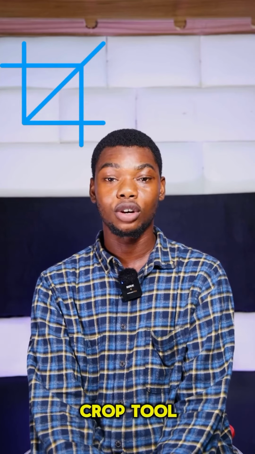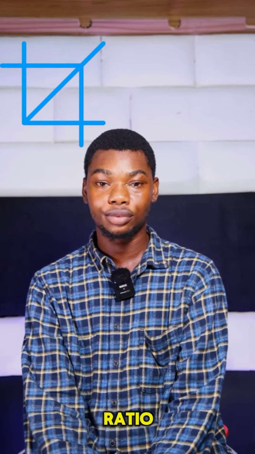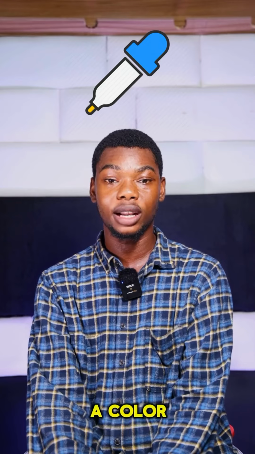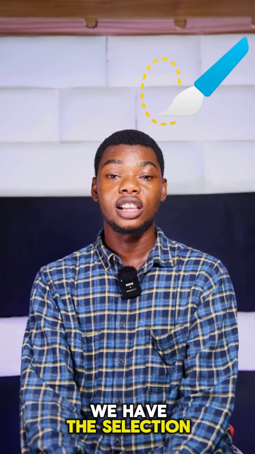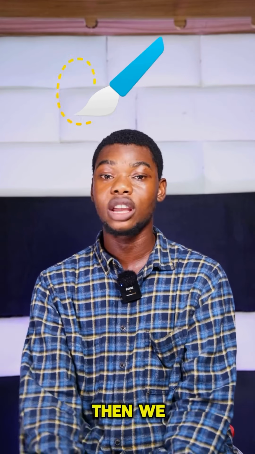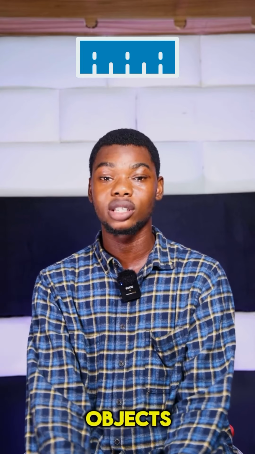Next, we have the crop tool. Obviously, it's a crop tool. We crop things from one ratio to another ratio. Eyedropper tool. When you select a color and move it to a color palette, that's what we call an eyedropper tool. We have the selection tool, which selects an object. Then we have the ruler tool if you are trying to measure the distance between two objects.